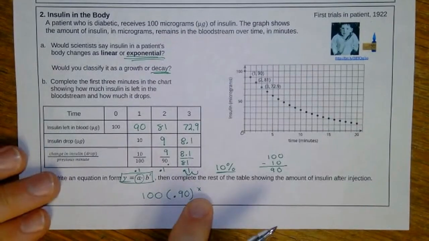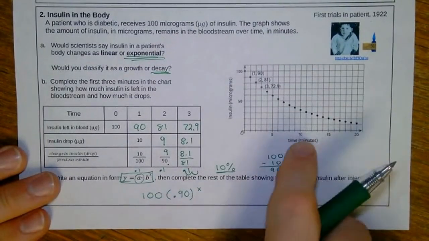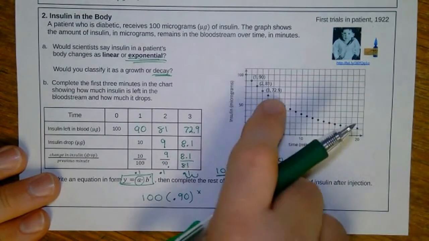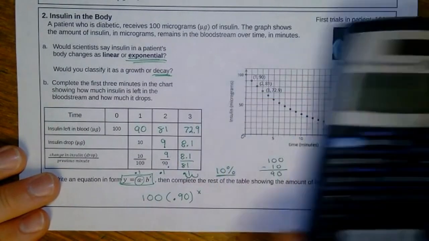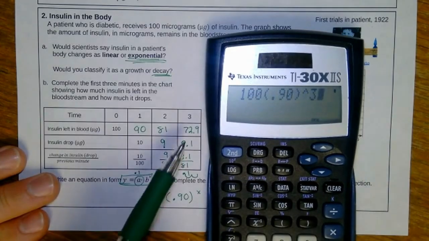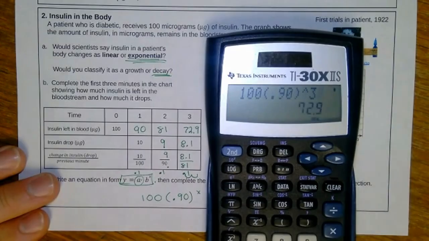Any number I can type in. So if I needed to know 10 minutes or 20 minutes, we can get that precise number. Just to show you, when I type this in, I can type in 100, parenthesis, 0.90, up arrow to the 3. That should yield that weird answer of 72.9.